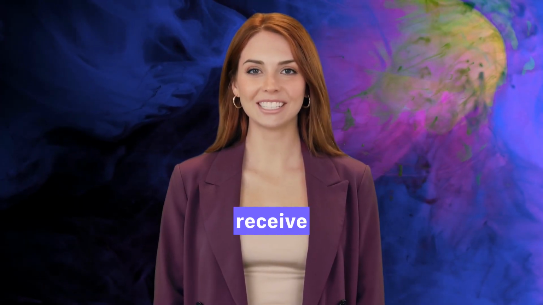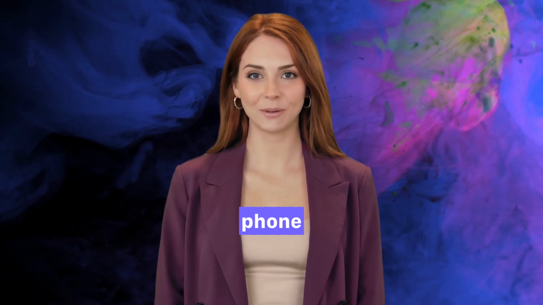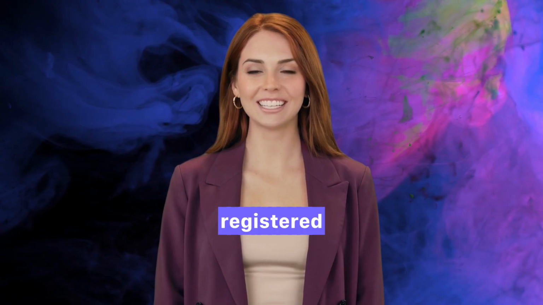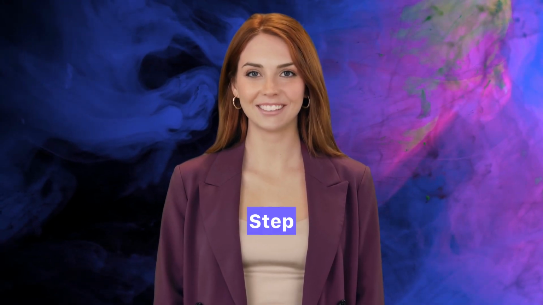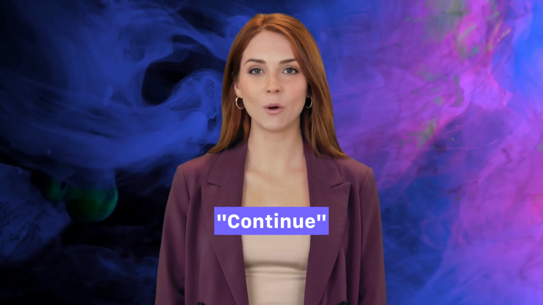Step 6. Choose how you want to receive your password reset code, either via text message to your registered phone number or email to your registered email address. Step 7. Enter the verification code you received and click Continue or Submit.